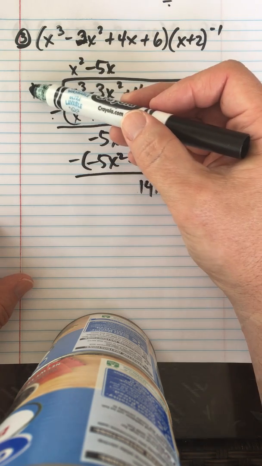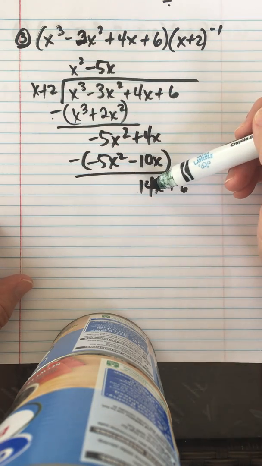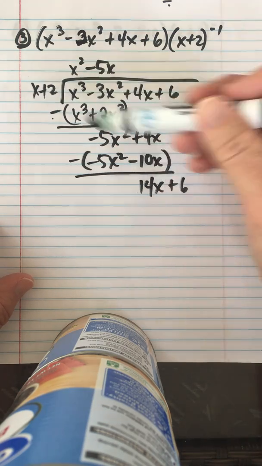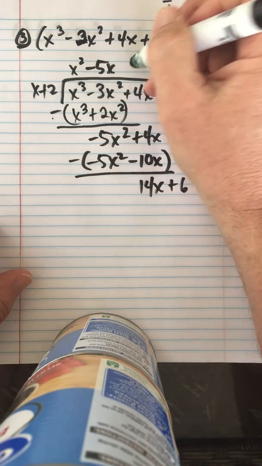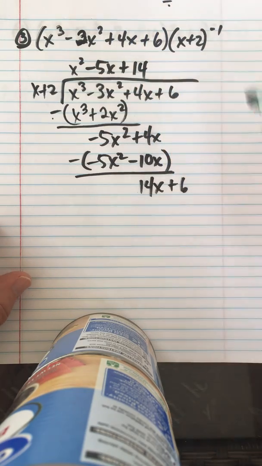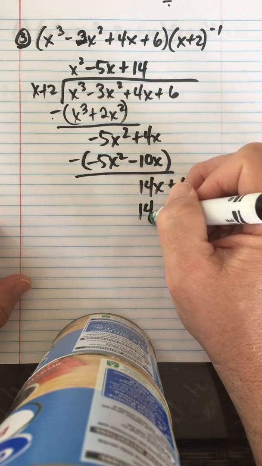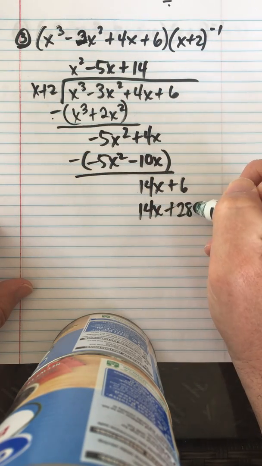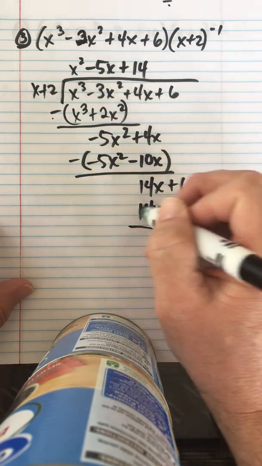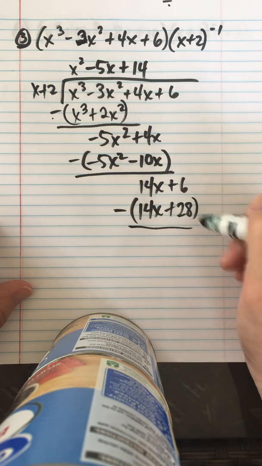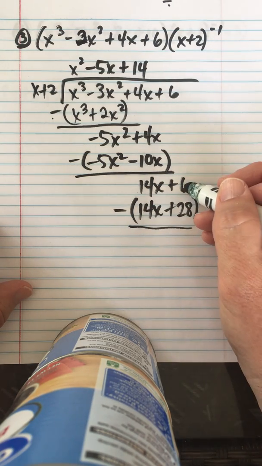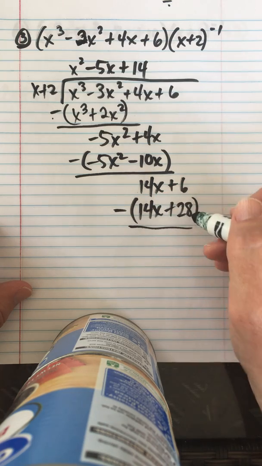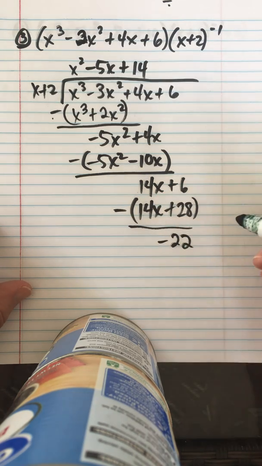Then ask again, what do you multiply by the first term to make that the first term? What do you multiply by x to make it 14x? That'd be a positive 14. So that'd be 14x. 14 times 2 is 28. Don't forget you're subtracting. Those go away. What is 6 minus 28? It's a -22.